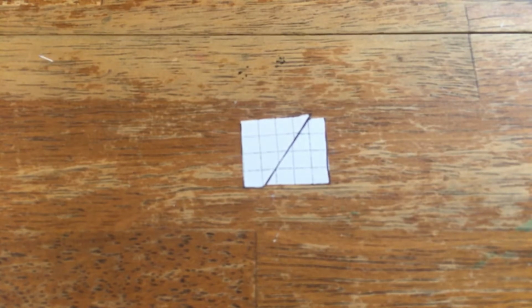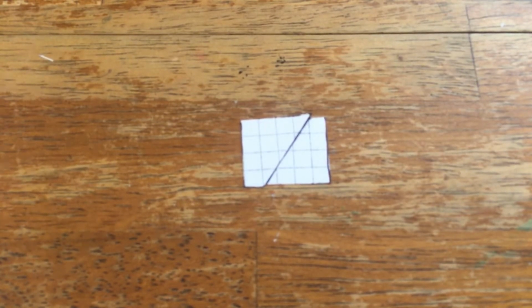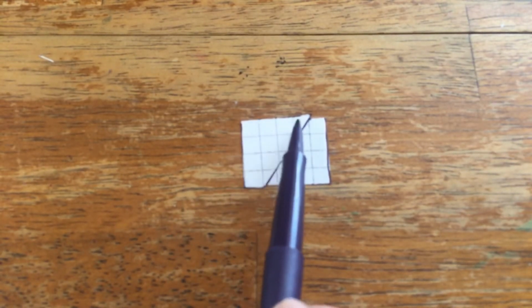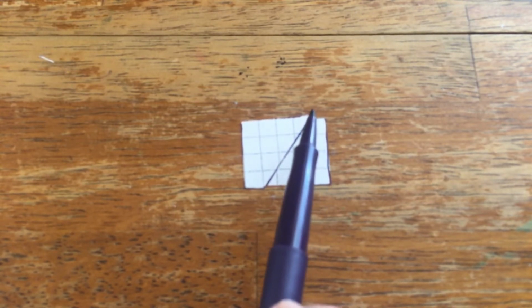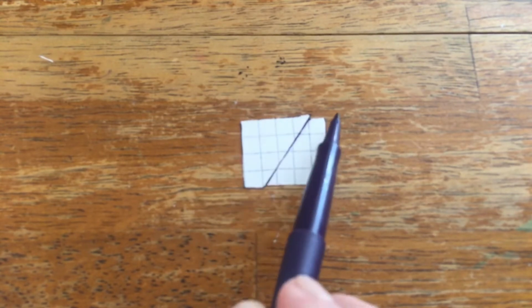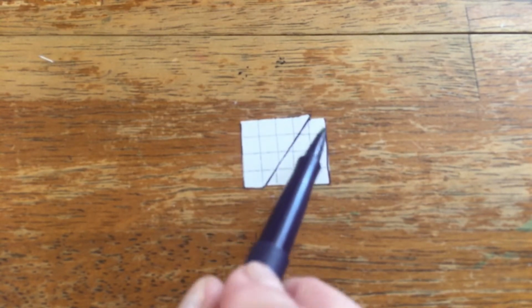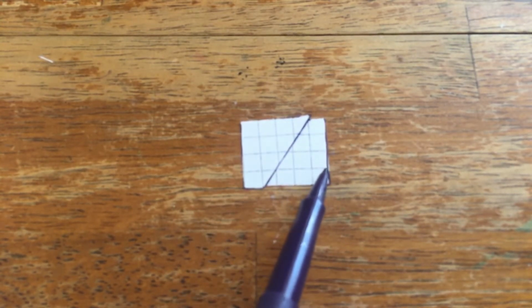See that? So a rectangle is how many units long? Well, 1, 2, 3, 4, 5 squares long. And then how many units wide? So there's long and wide. How many units wide? 1, 2, 3, 4.